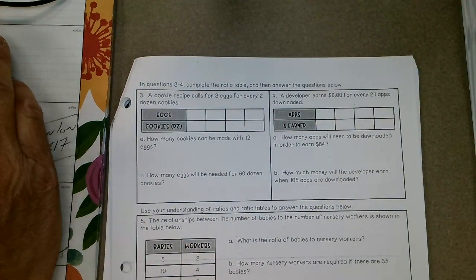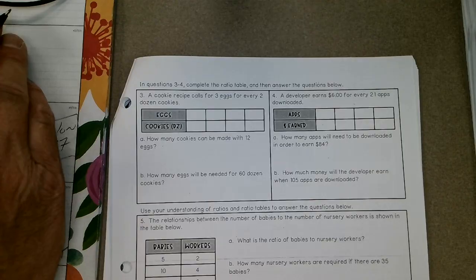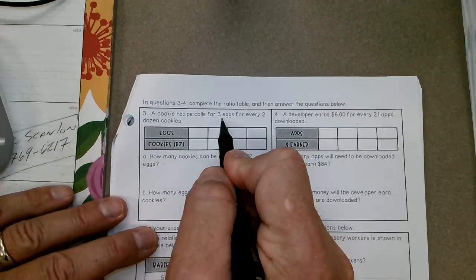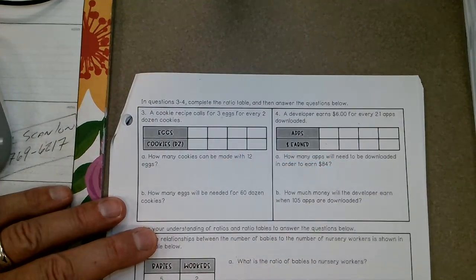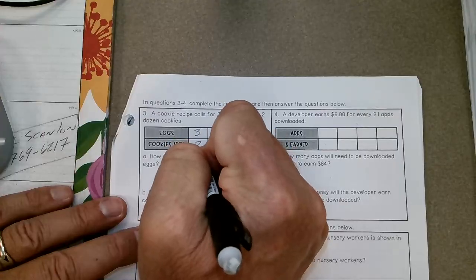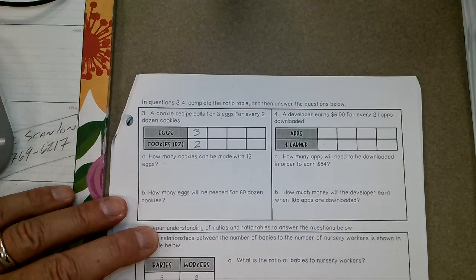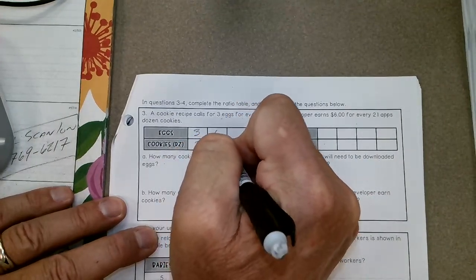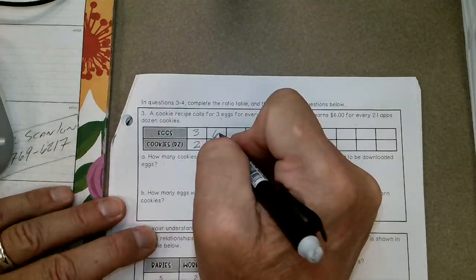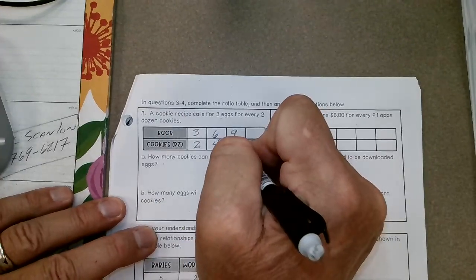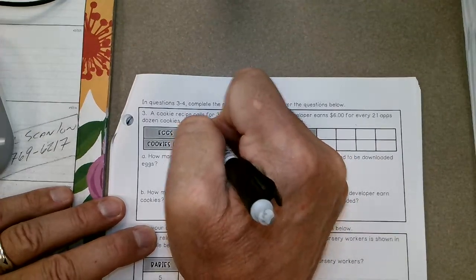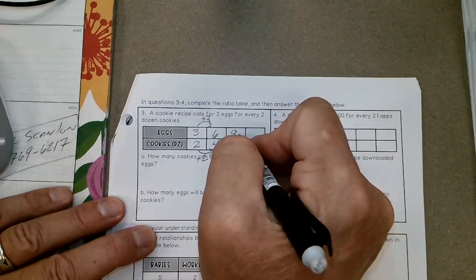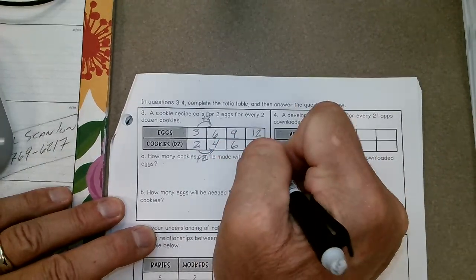In questions 3 and 4, complete the ratio table and then answer the following questions. A cookie recipe calls for 3 eggs for every 2 dozen cookies. So the ratio is 3 to 2. If I add 6, I'm going to add 6 to 4. I'm going to add 2 down there. If I add 3 there, I'm going to get 9. Add 2 there, I'm going to get 6. So we're plus 3 and we're plus 2. The next one is going to be 12, and if I add 2 there, it's going to be 8.